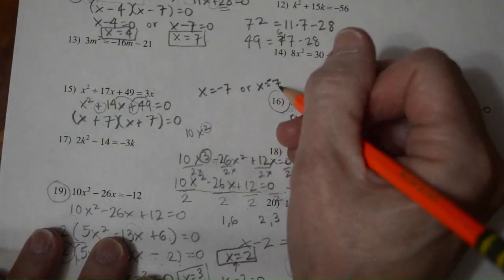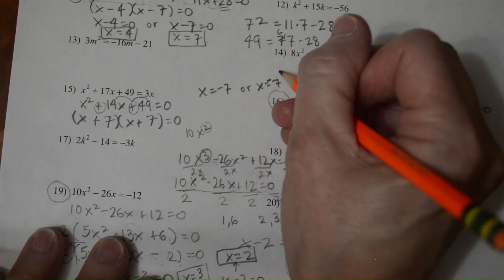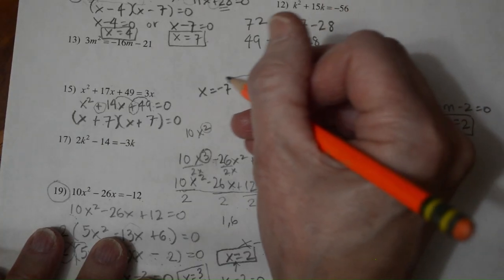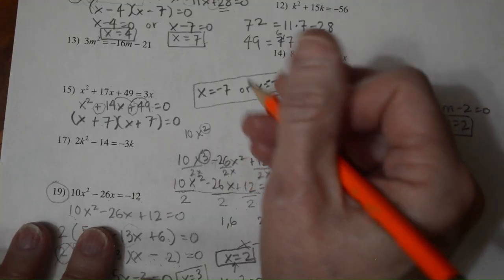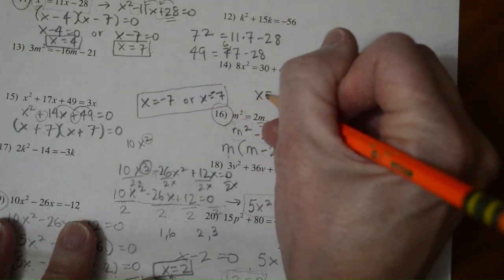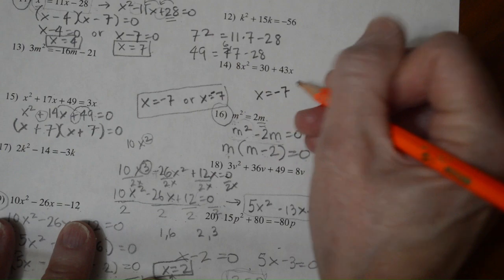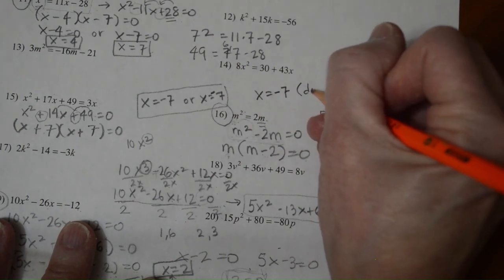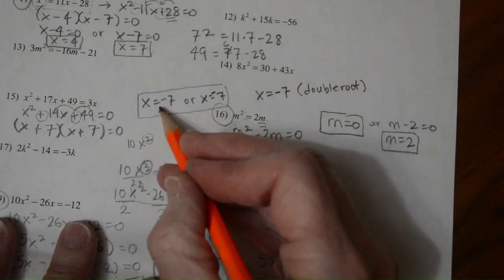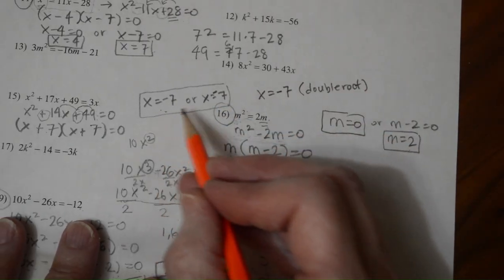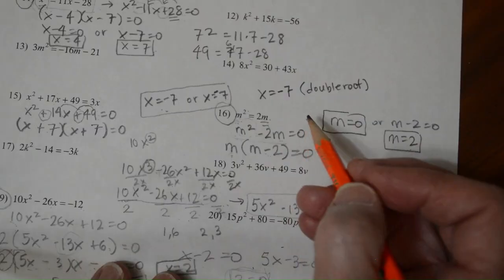That's weird. All right, so here's how we write it. You could say x equals negative 7 or x equals negative 7. People might say, did you just repeat yourself? Or you could write x equals negative 7, and you could say double root. All right, meaning it's this solution, but just double. It just shows up a second time.